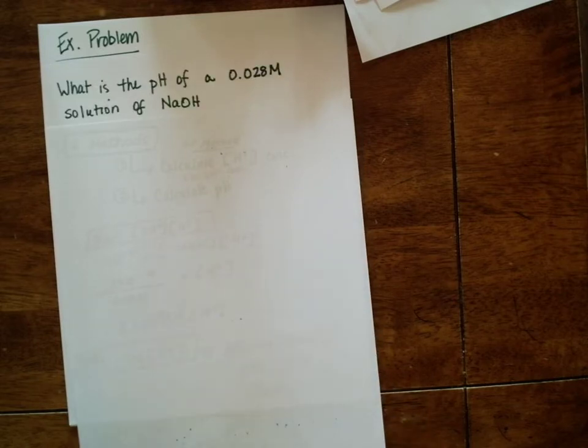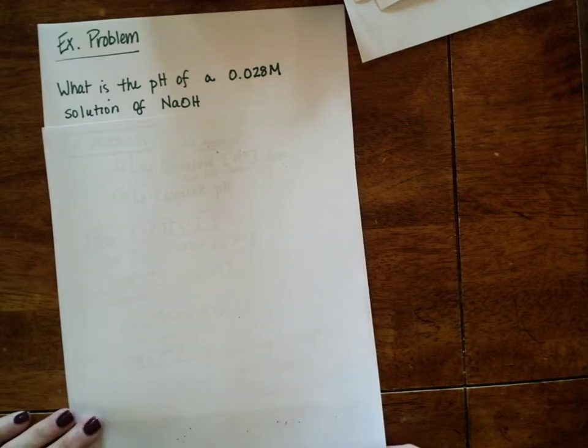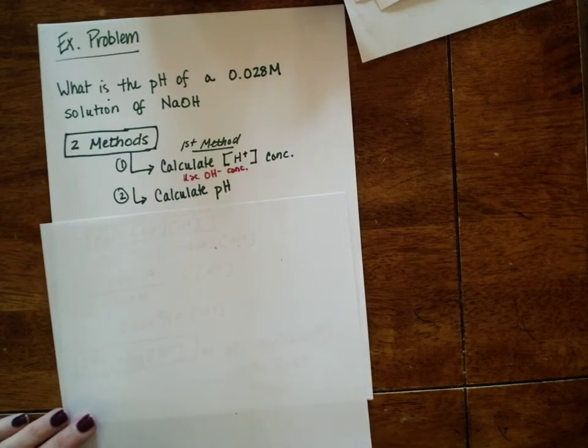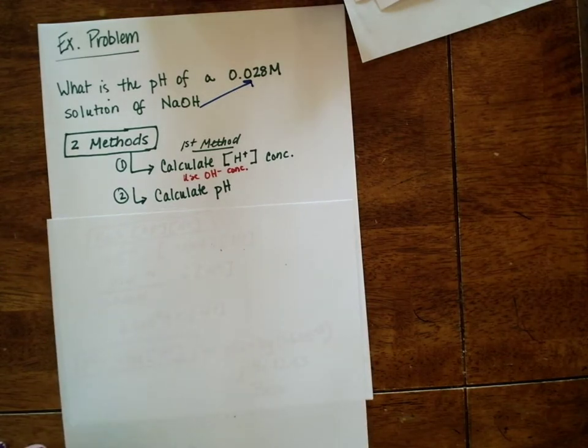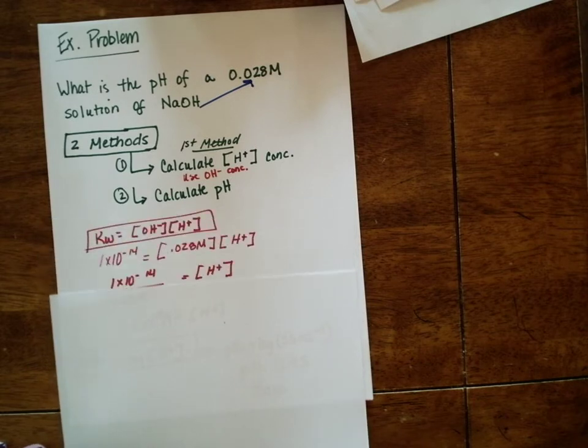So here's your question. What's the pH of a 0.02 molar solution of NaOH? So I have two possible methods. In the first method, I calculate the H plus concentration using my OH minus concentration and my Kw, and then I use that. Once I have my H plus concentration, I can plug that into my log and I can find my pH.